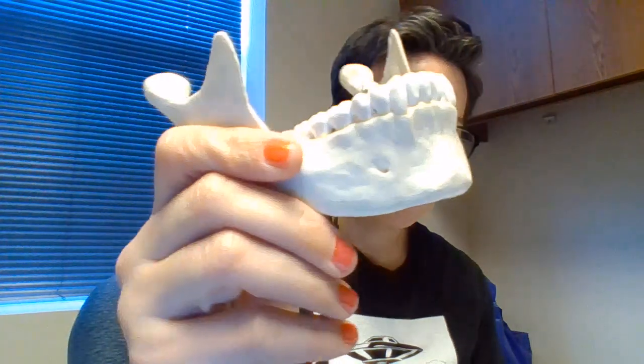It's spring 2020. So this video will cover the mandible and the maxilla. I recommend that you have the bones in front of you, or you at least have your textbook out so you can compare and contrast what we're doing here. So the mandible, here's the mandible. It's the lower part of your jaw.